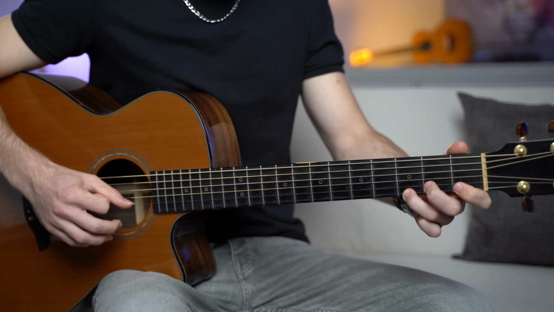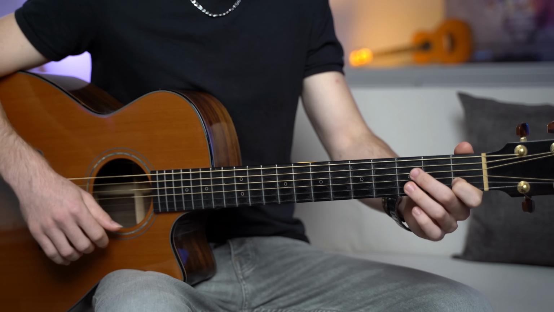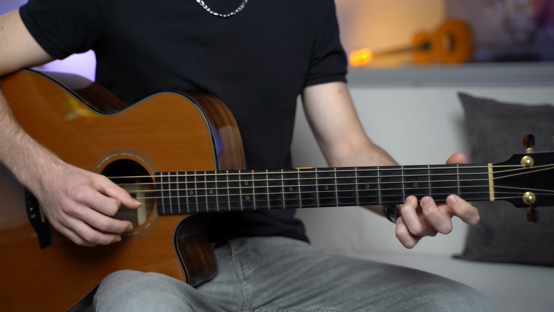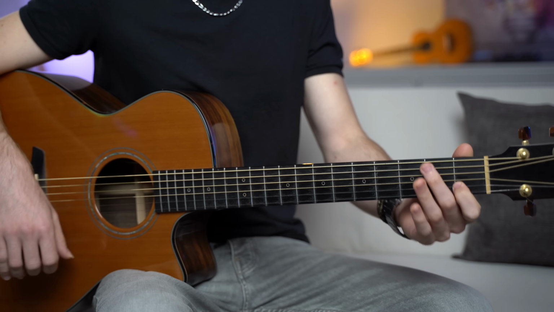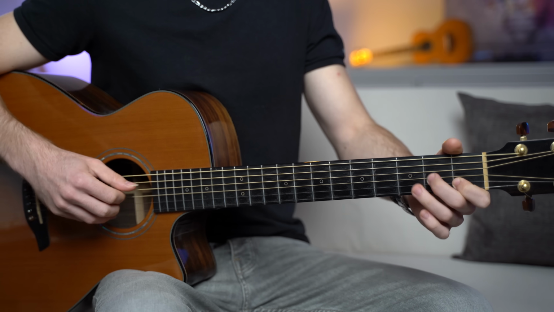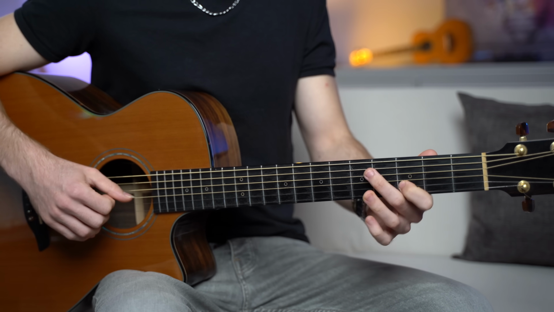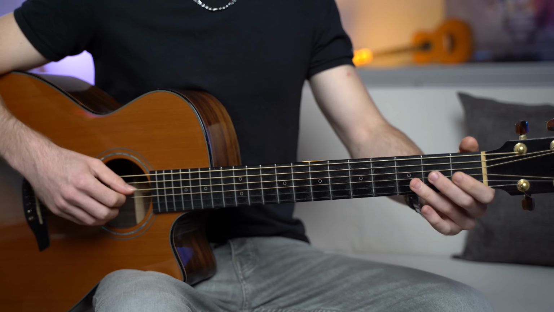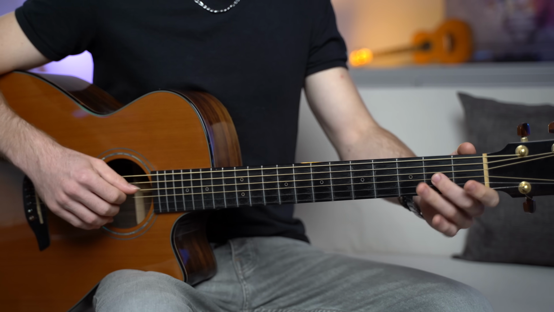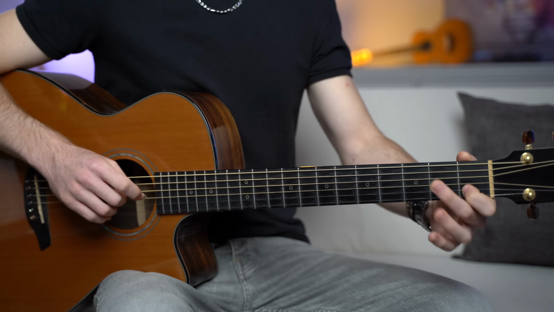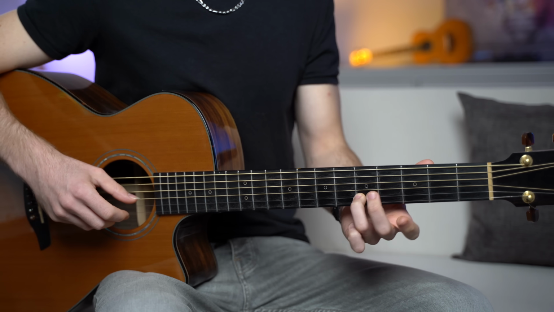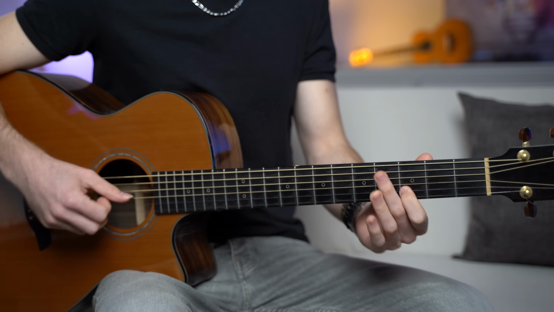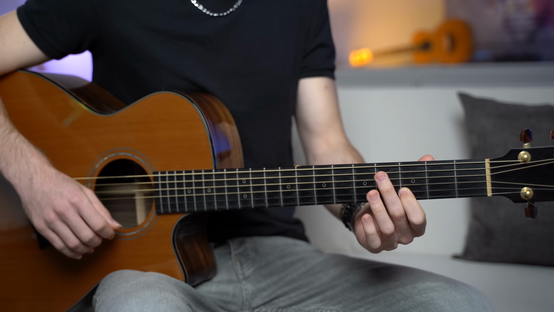Then, same phrase here, fret number 3, 1, 0, 3, and 1. Now, we finally play something on the third string, fret number 2, second string, fret number 1, 3, and slide to 5, and back to 3.